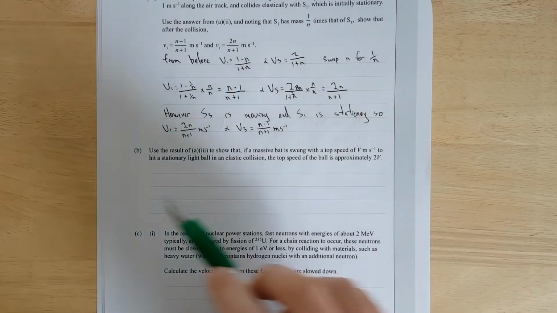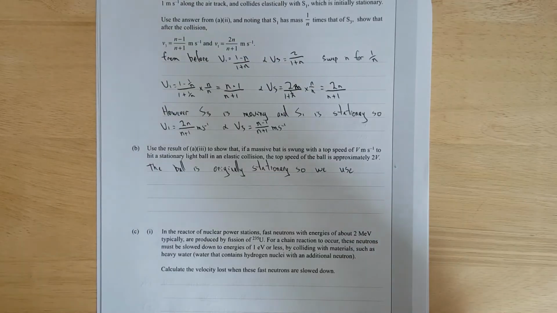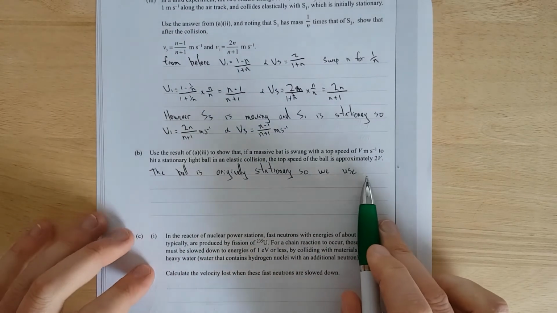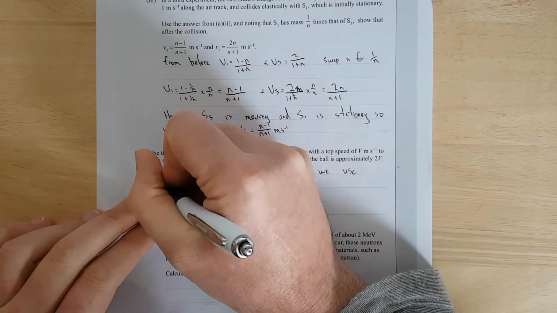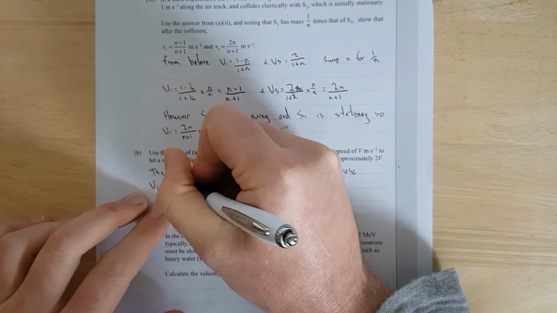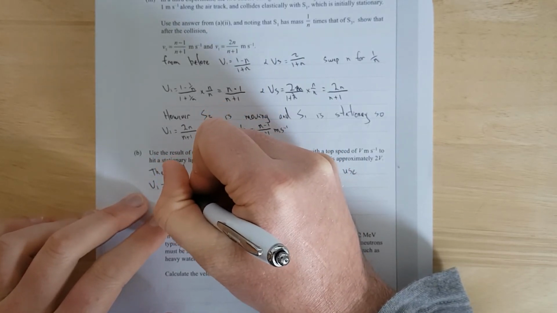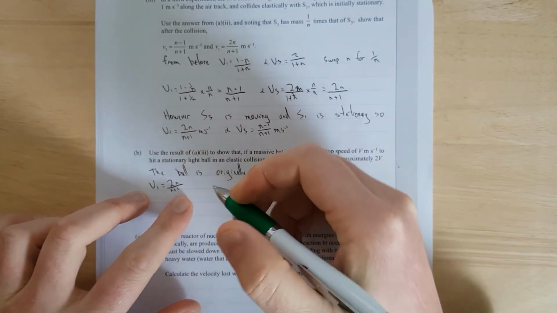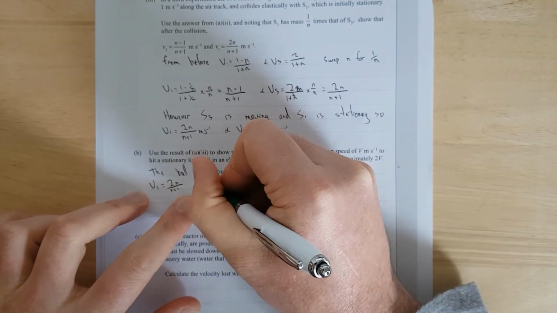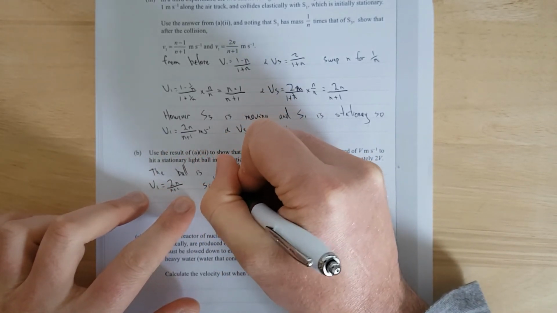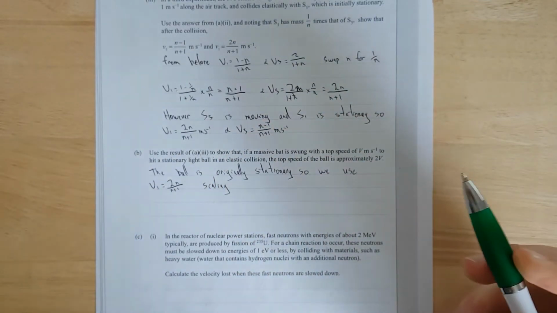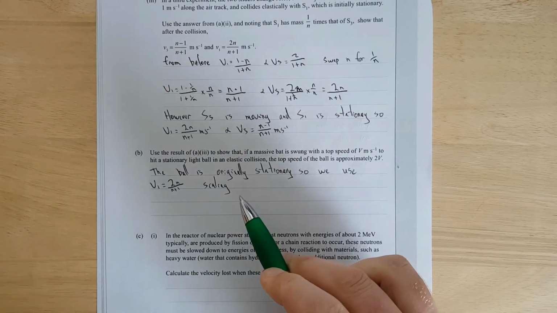So I just quickly pause and write out the top wee bit. Right, so I said the ball is originally stationary, so we use the stationary one. V1 is equal to 2n over n plus 1. I'll just try and keep that up at the top line. I'm going to leave out the meters per second because I can't be bothered. Scaling by v. I did actually check the answers for this.